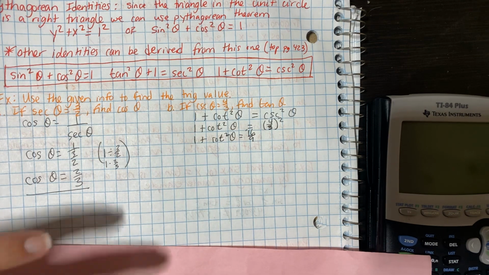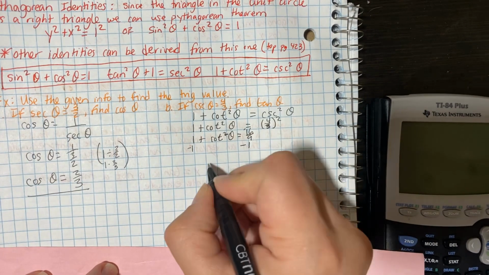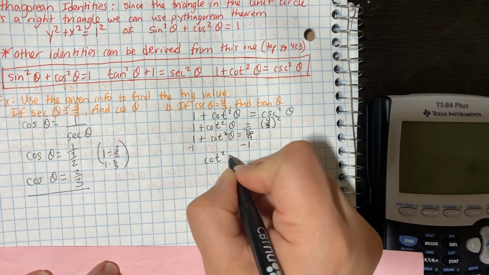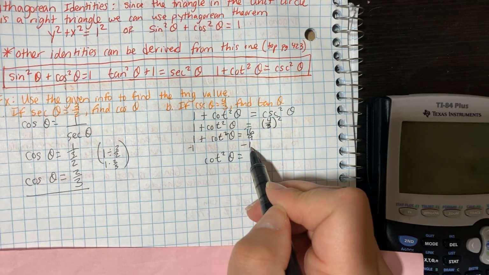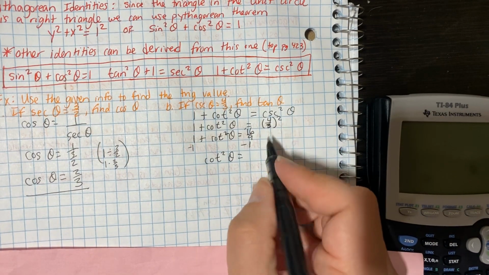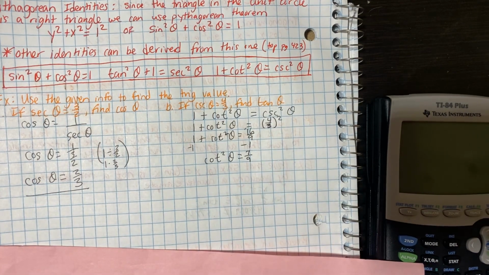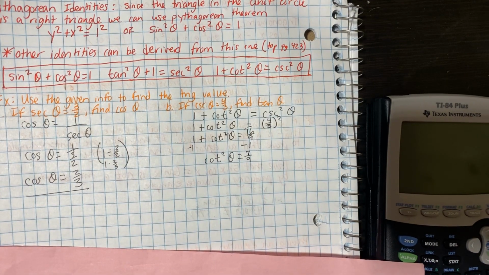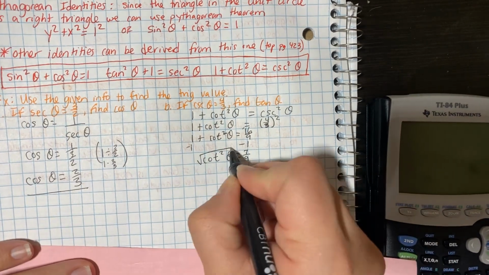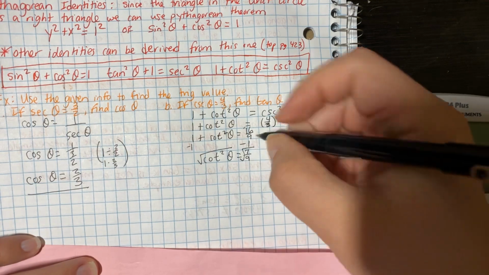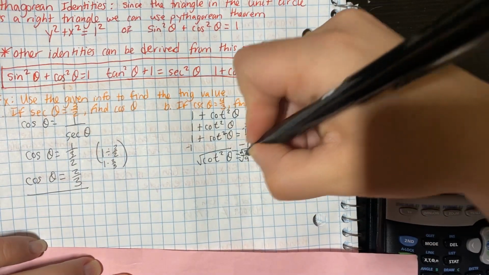Okay, now we're solving for cotangent. So I have cotangent squared of theta equals 16/9 minus 1, or 9/9, so that'll be 7/9. Okay. I'm going to square root both sides. When I square root, I need to remember to add a plus or minus.